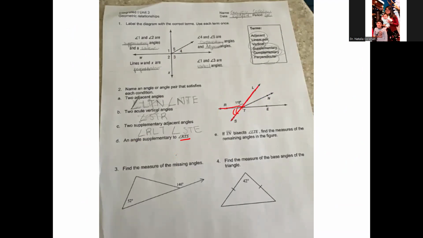Okay, next one. An angle supplementary to RST, okay? RTS, just kidding. Supplementary means adds up to 180 degrees, right? Do you see this line right here? This is your first angle. Where's your other angle? It's this angle right there. So angle RTS and angle RTL, right?